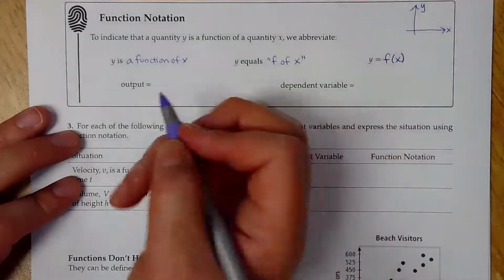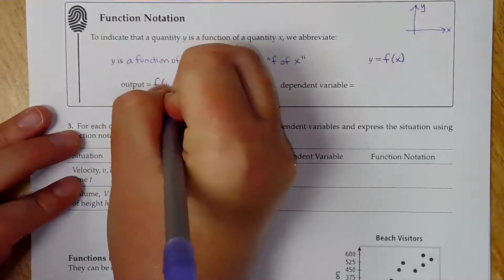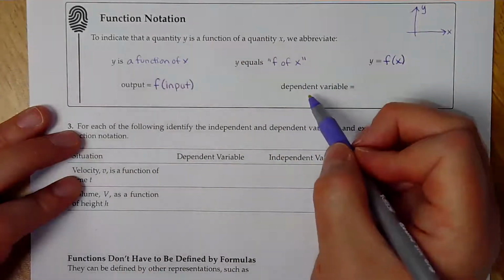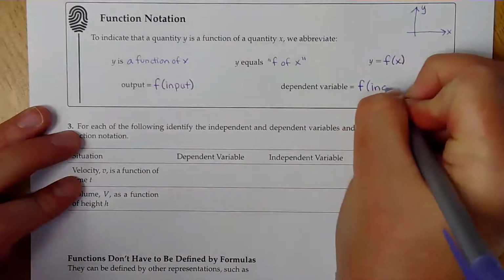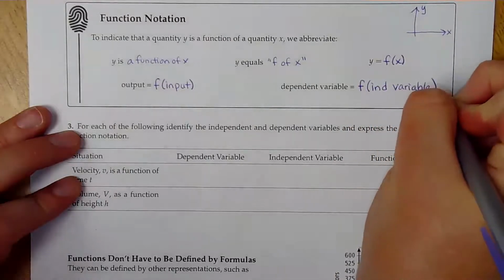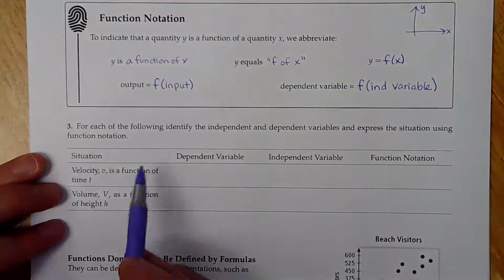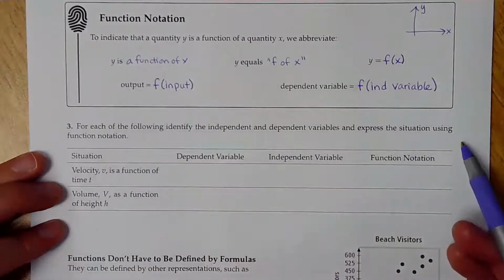And then similarly, our output is a function of our input, or our dependent variable is a function of our independent variable. Okay, so these are all ways of getting at the same idea here. So let's look at an example of this.